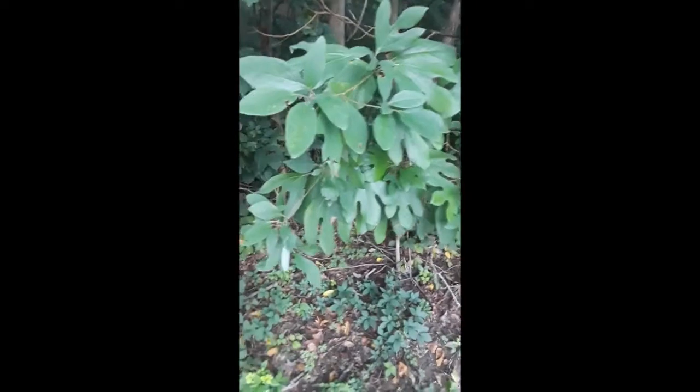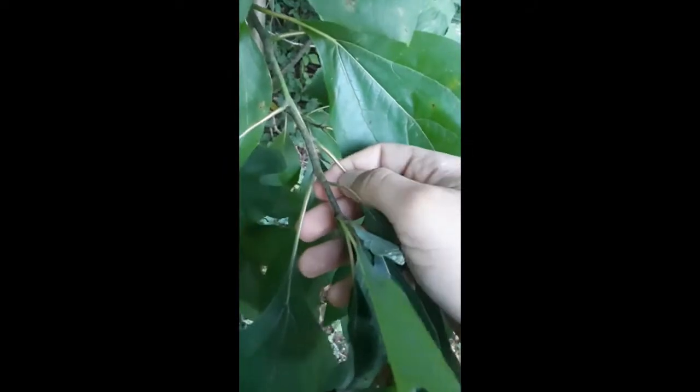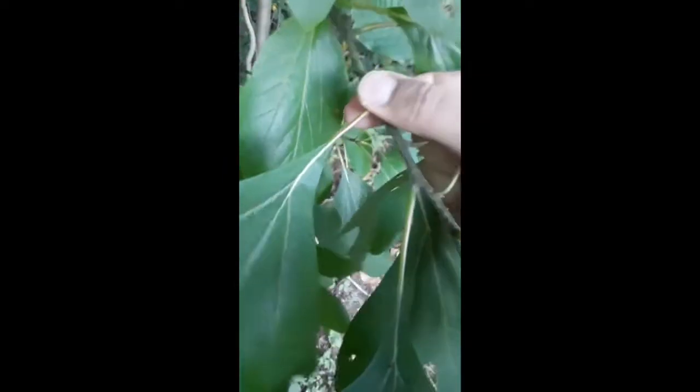Very easy to identify. You see alternate arrangement of leaves. Here's one, here's another, then this one. Here's a good example. Right here. Here's one leaf, and another, then another, then another. Okay, let me see if I can zoom up on that.